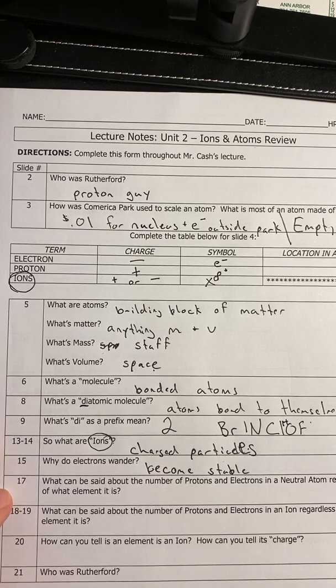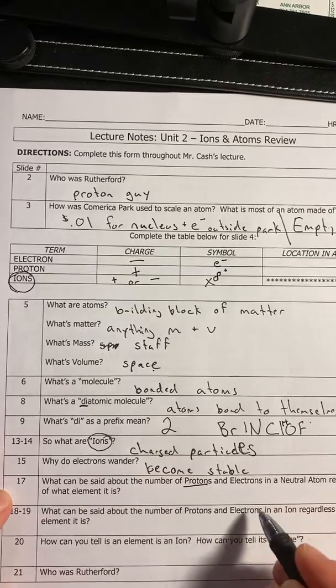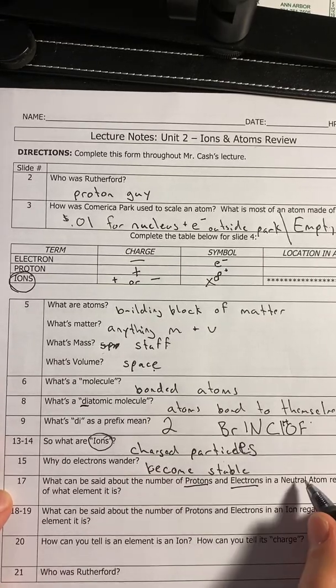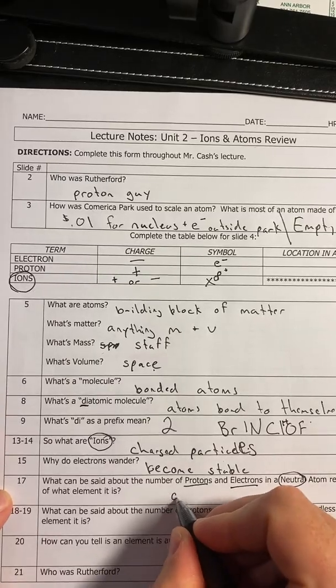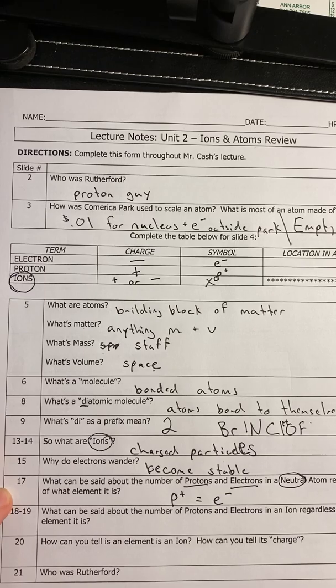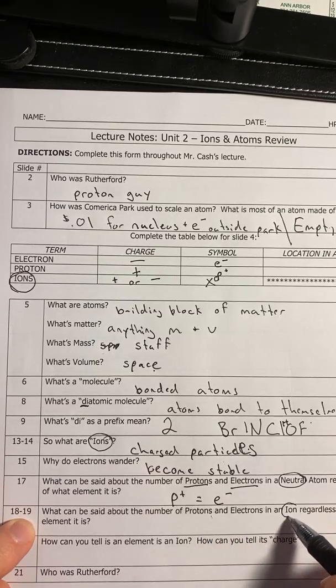When we kind of keep moving through this, though, if we're looking at the number of protons and electrons in a neutral atom, remember, if we say it's neutral, then that means that your protons equal your electrons, or they're the same. This is all going back to that first lecture. What the heck could be said then about protons and electrons in an ion?